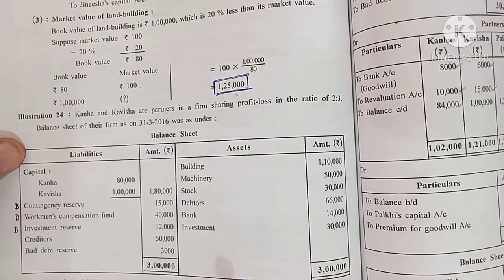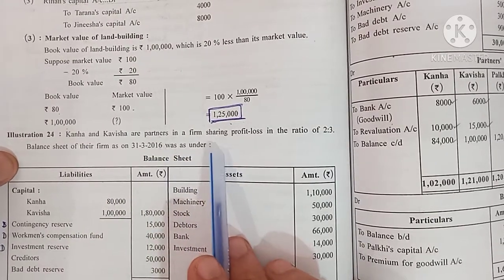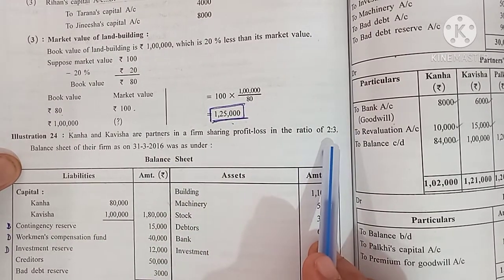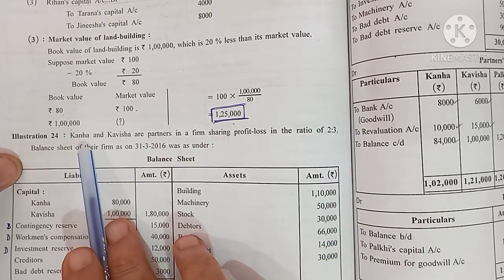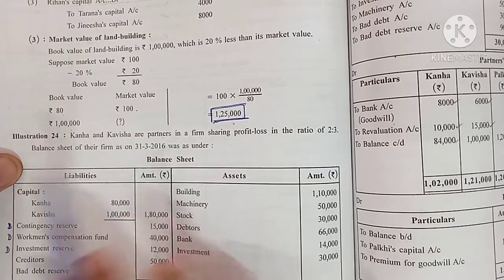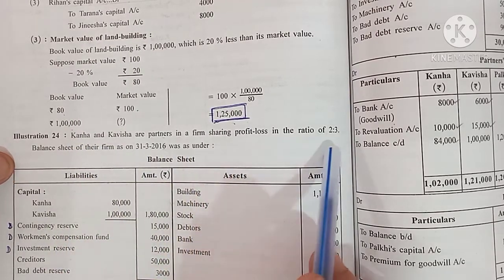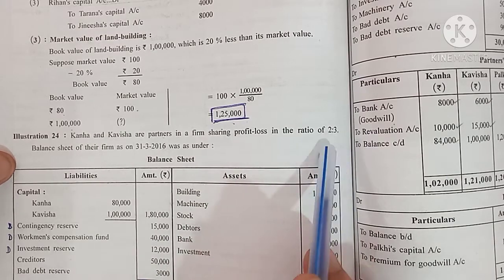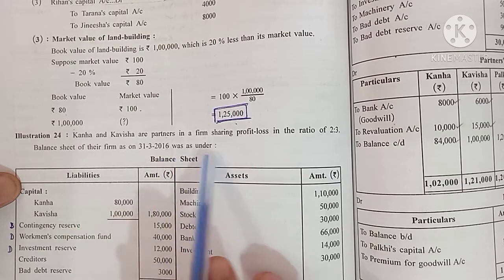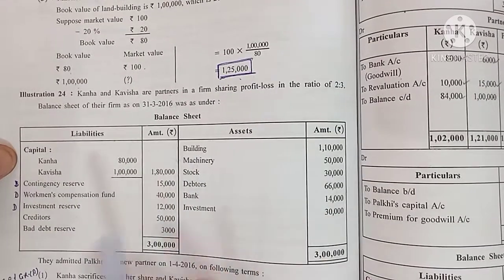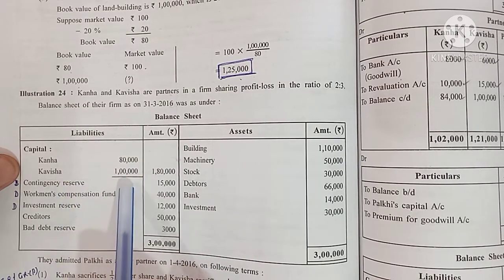Now come on, Kanha and Kabisa are the partners in a firm, sharing profits and losses in the ratio of 2:3. So old ratio is 2:3. And the balance sheet of their firm on 31st March 2016 was as under. Whatever is given in the balance sheet, the capital of Kanha is 80 and Kabisa is 1 lakh.